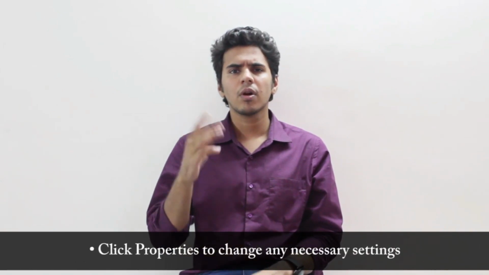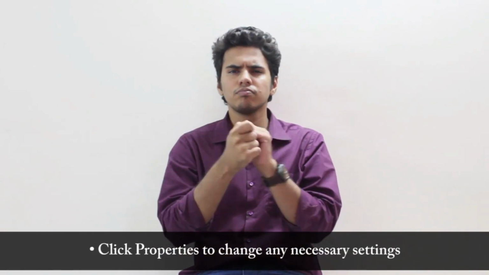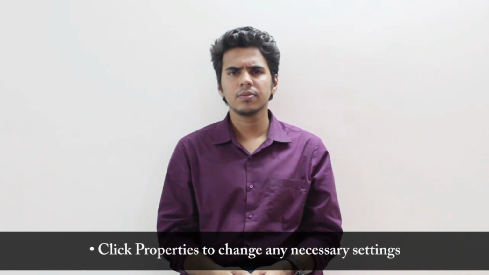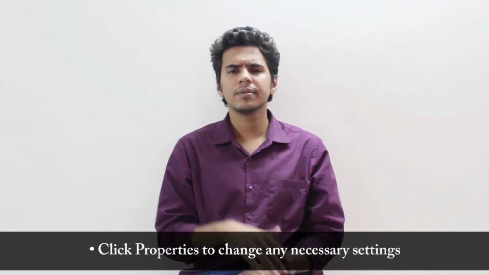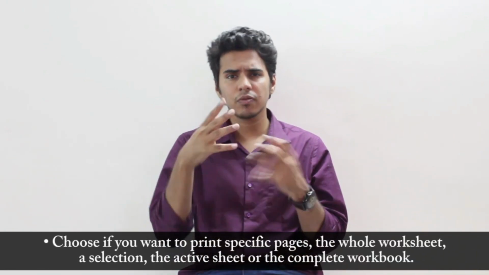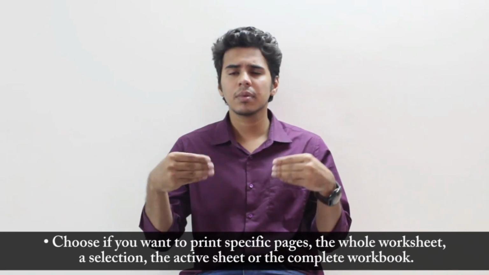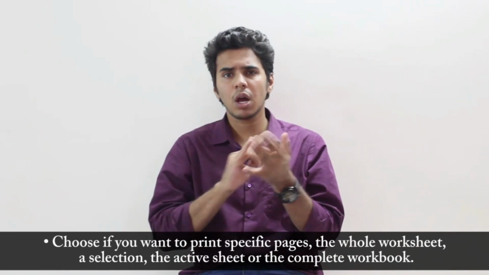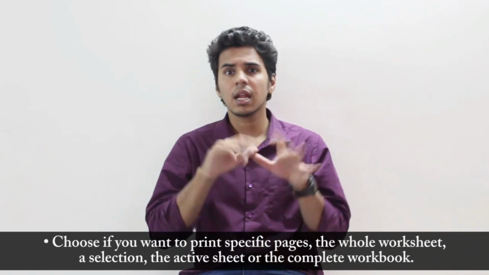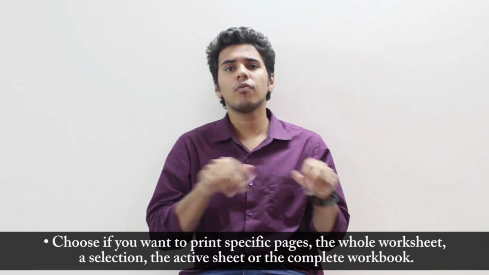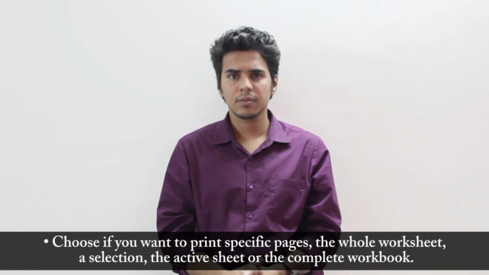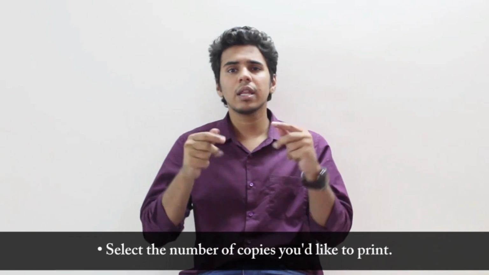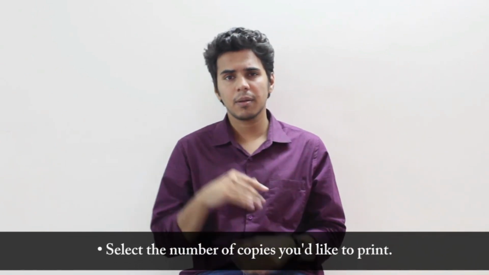Click Properties to change any necessary settings. Choose if you want to print specific pages, the whole worksheet, a selection, the active sheet, or the complete workbook. Select the number of copies you would like to print. Click OK.